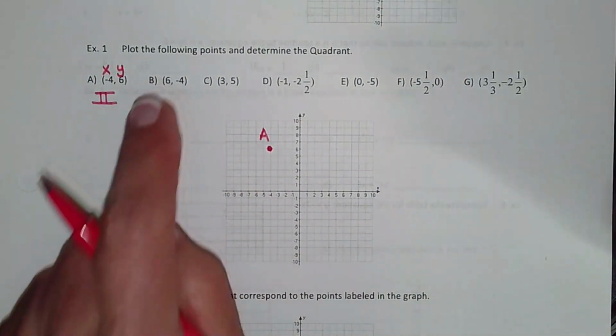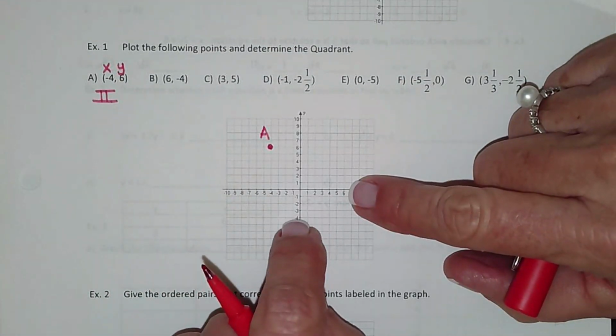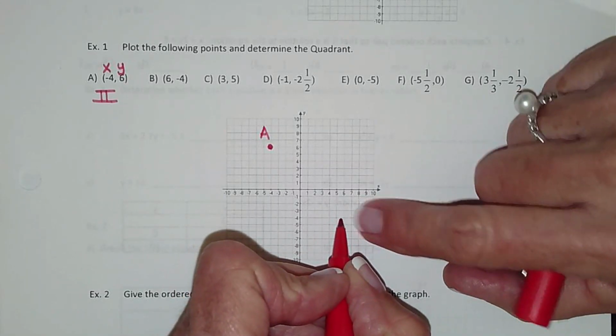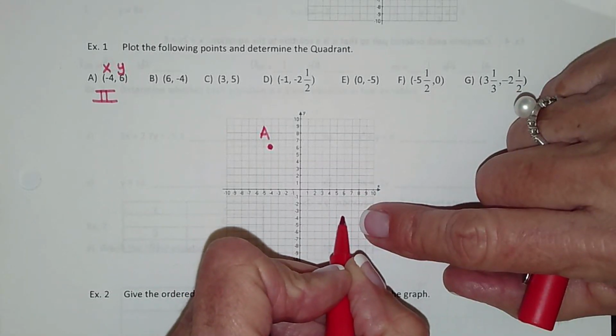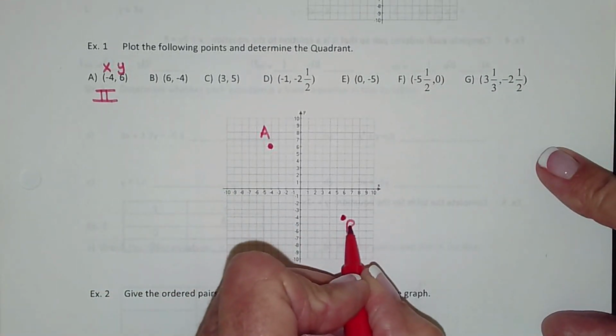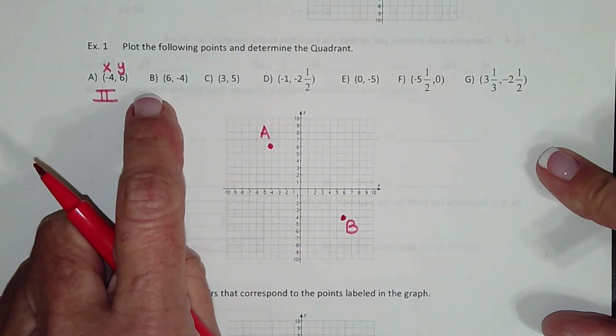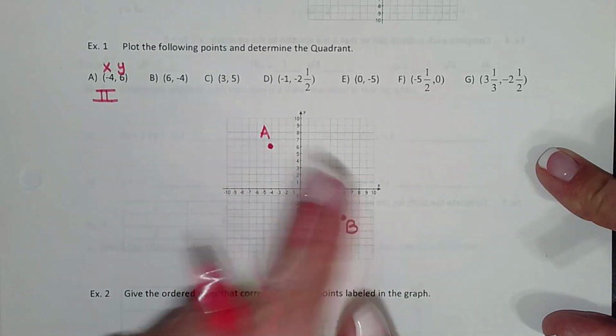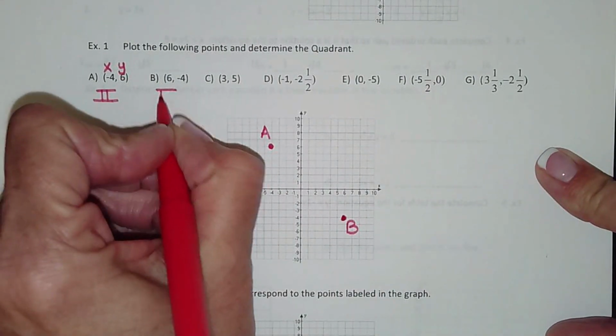Next, we have +6 and -4. So where they come together, we plot a point. +6, -4 would be right there. And that we will call point B. And that is in quadrant 1, 2, 3, 4. IV is 4.